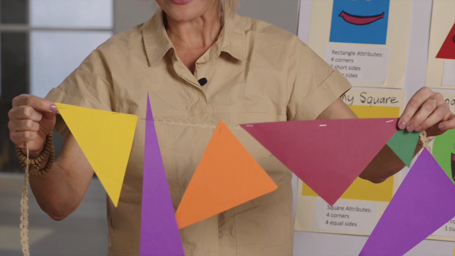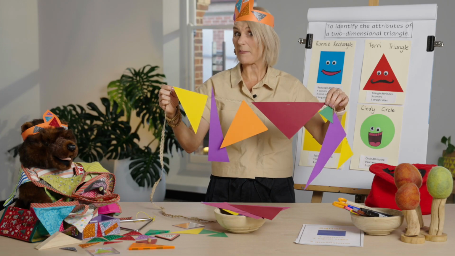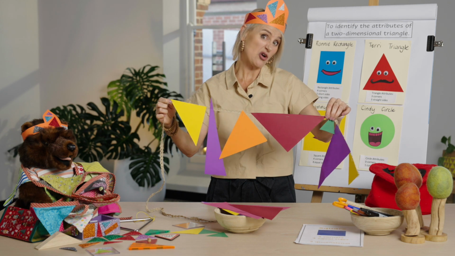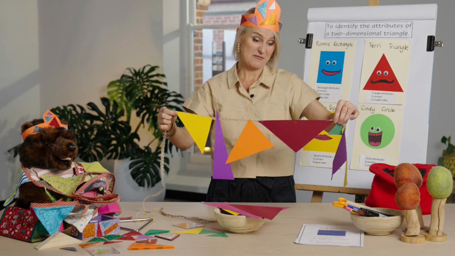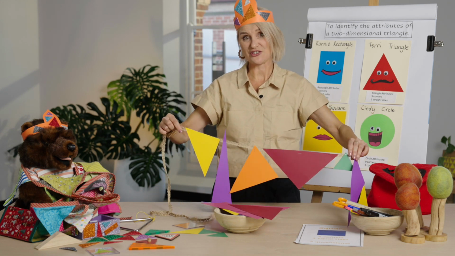That was lots of fun. I wonder if you could have a go at maybe cutting out some shapes and making your own bunting at home. Could be fun, and it'll be a great decoration.